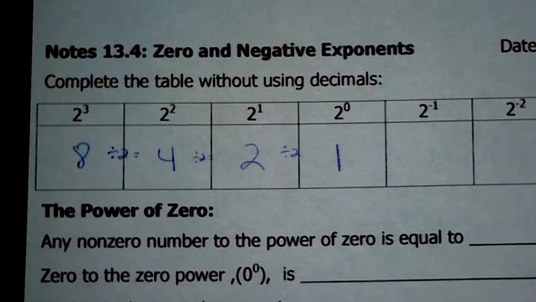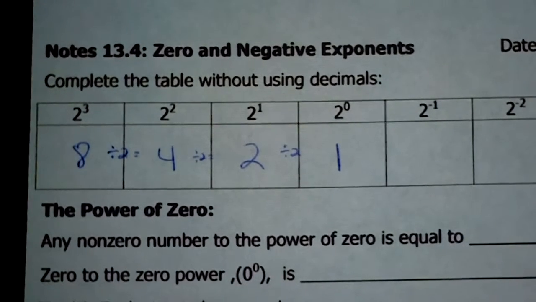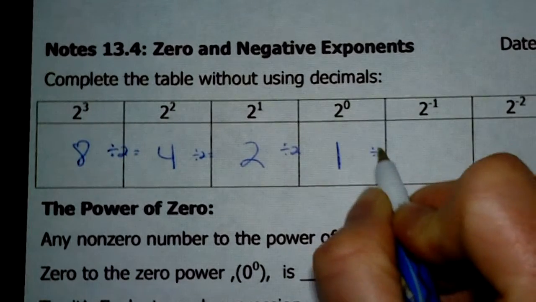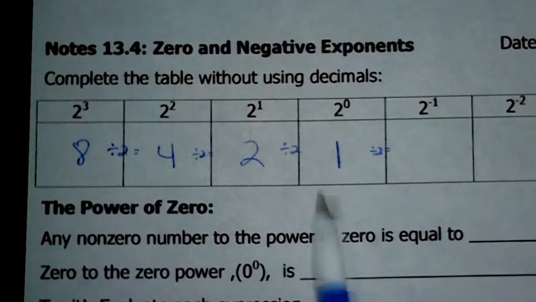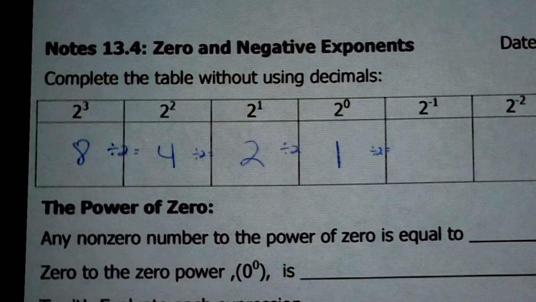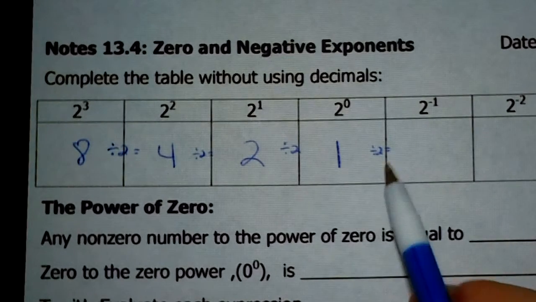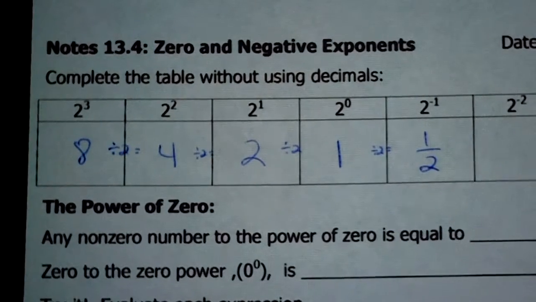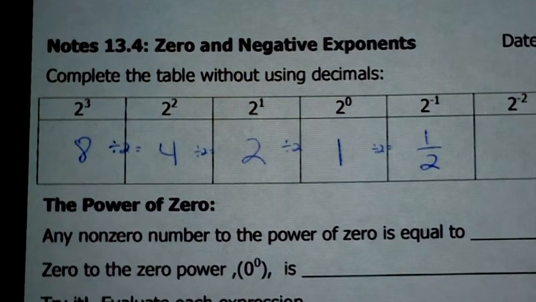It's true. 2 to the 0 power is 1. We'll talk more in class about why that is what it is. And then from here, if I continue this pattern, 2 to the negative first power would be 1 divided by 2. And I'm not really wanting you to use any decimals as much to have this pattern make sense. So another way to write 1 divided by 2 is just like this. Right? 1 divided by 2, same as 1/2.